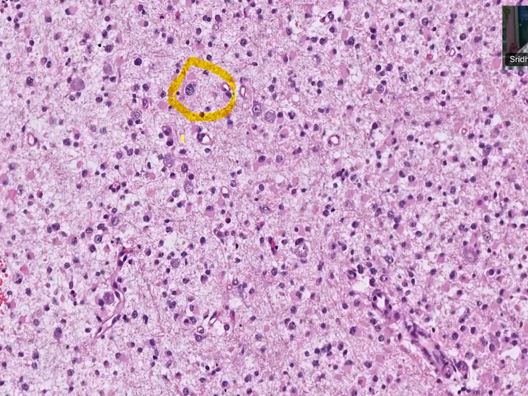Can you see the cell inside this? How do you describe it, Anita? What is this cell and what is this cell here? Is this cell and this cell the same?